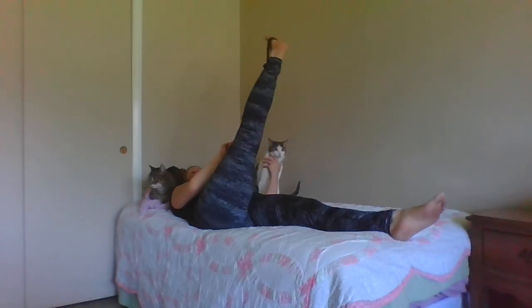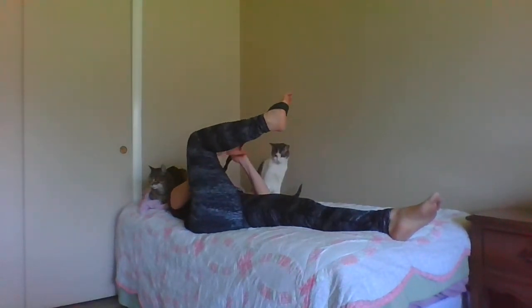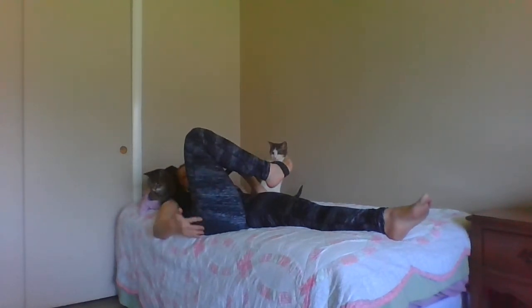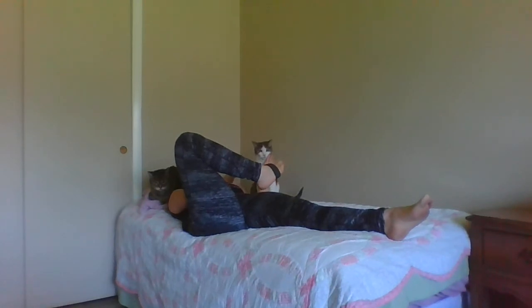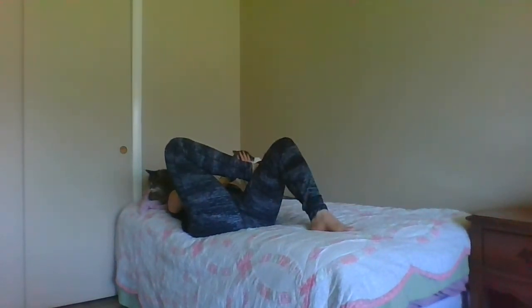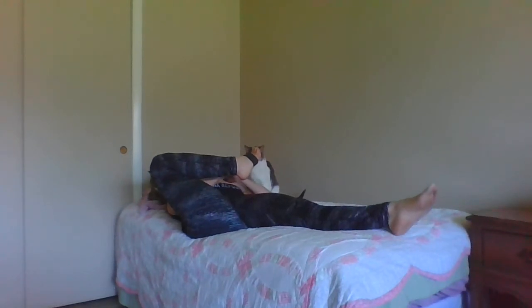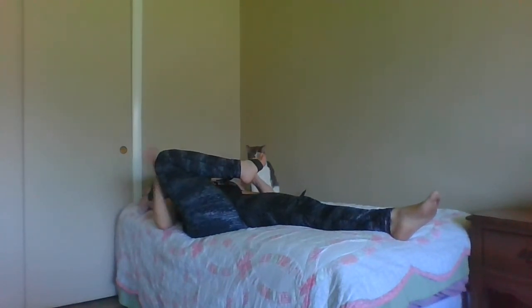Good. Bringing that leg back to neutral. Bend the knee, switch hands on the strap, and get that external rotation of the hip. Remember, this is like that figure 4 stretch, or piriformis. The stretch is happening out here in the hip. We're just using the strap to give us a little leverage here. This is where I want you to feel the stretch, that hip that's closest to the bed.